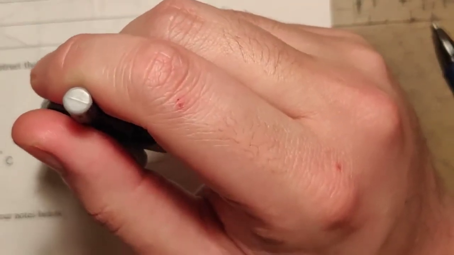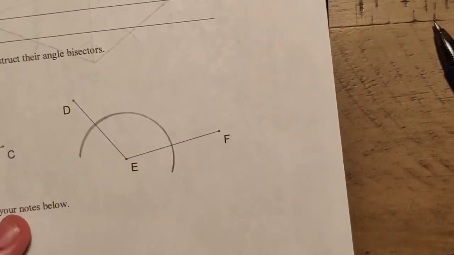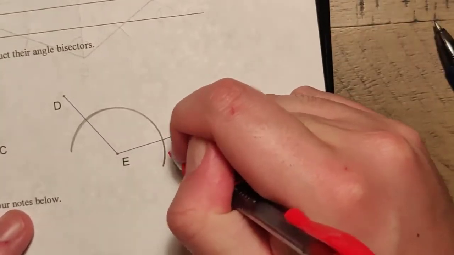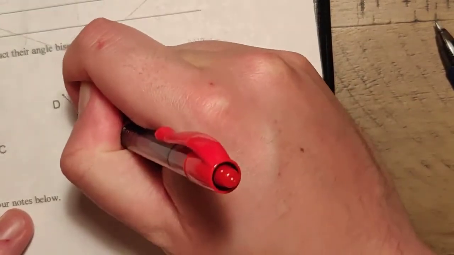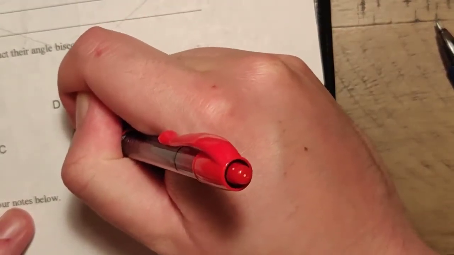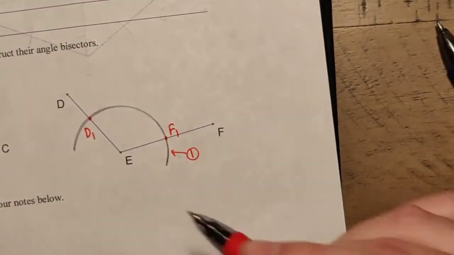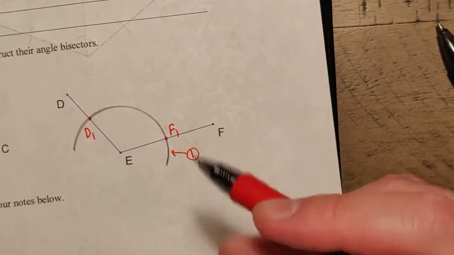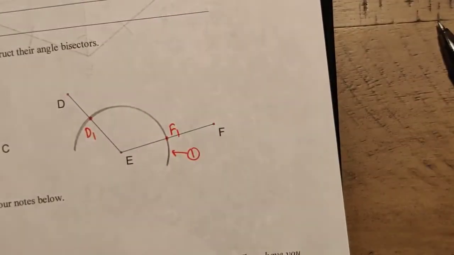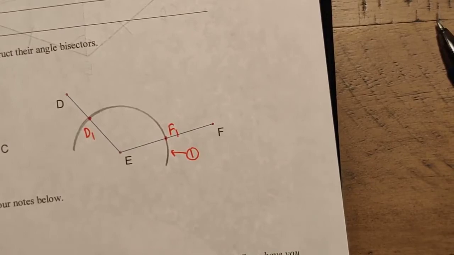So I'm going to do this by constructing a single arc. So we're going to create an arc like this here, surrounding point E. Like that, okay? So this here, as you can see, ladies and gentlemen, is going to be step one. And when we do that, we create two new points here. Let me call them D1 and F1. By doing this, we guarantee ourselves that D1E and F1E are the same length, which means that we can get our thing like this together, okay?